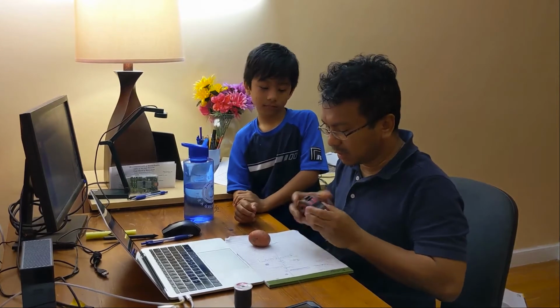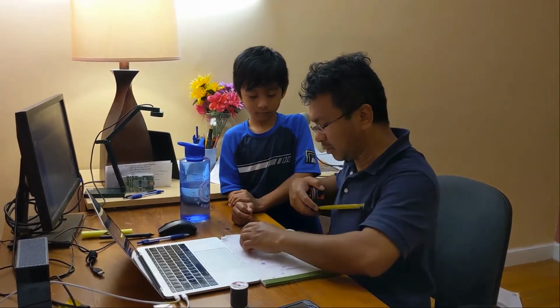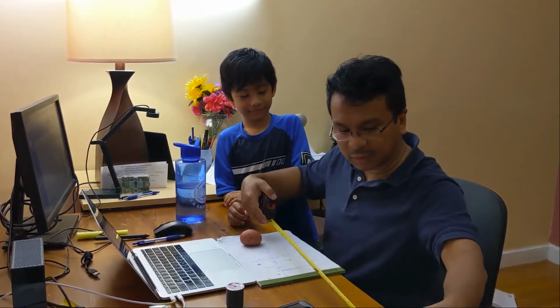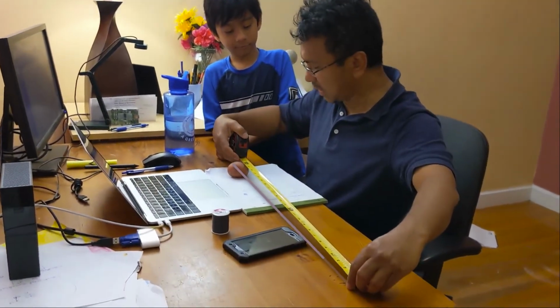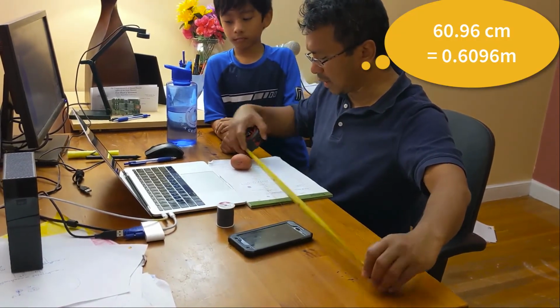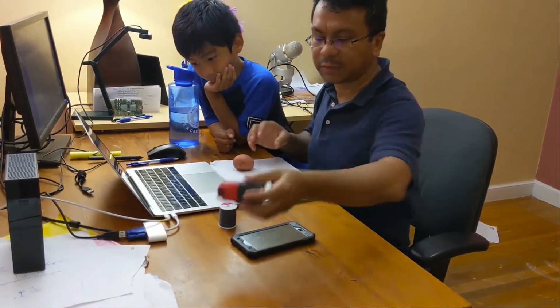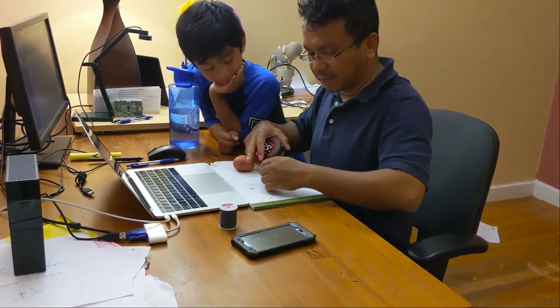And then we will also record the length. For example, the length will be from the center of the potato to the place where you held it. So this is about 24 inch, which you can convert into centimeter. 24 inch length. And we're going to do that for different lengths.